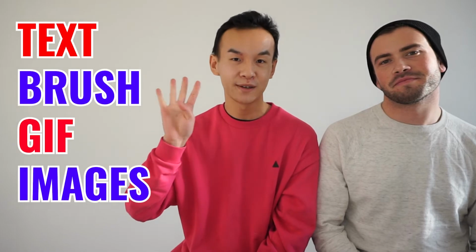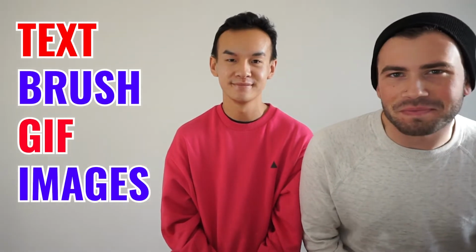Today we're going to show you 10 creative ideas on how to edit your Instagram stories only using the Instagram app. Yes, we split these creative ideas into 4 sections. That's text, brush, GIF, and images, okay? Perfect. Let's go!